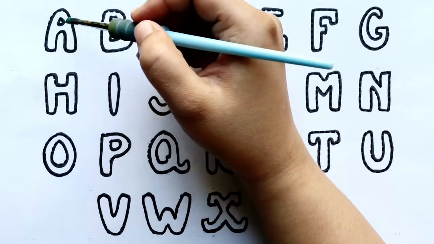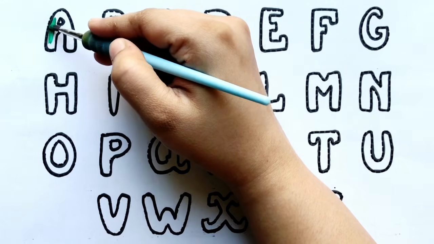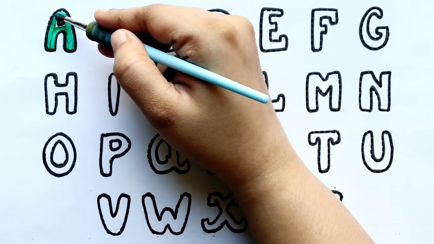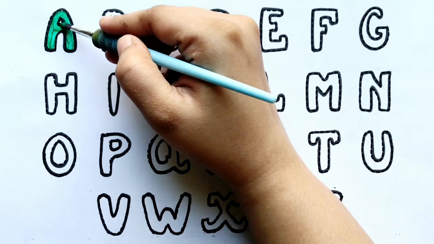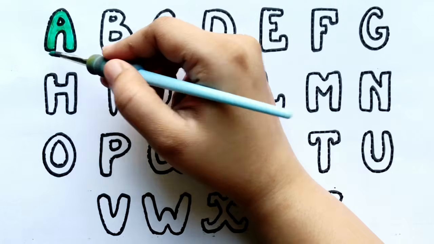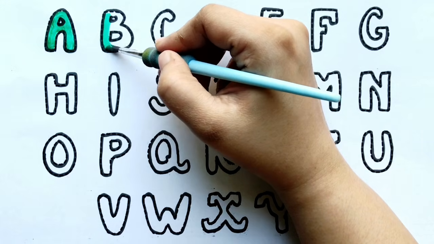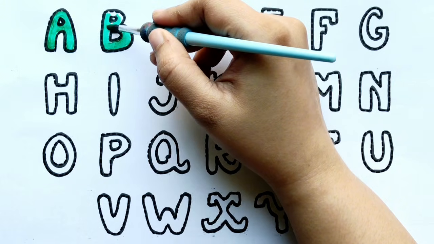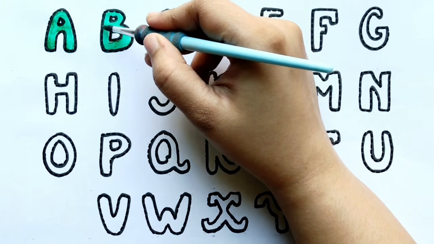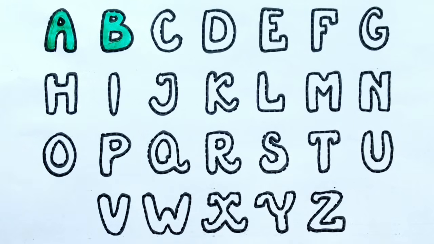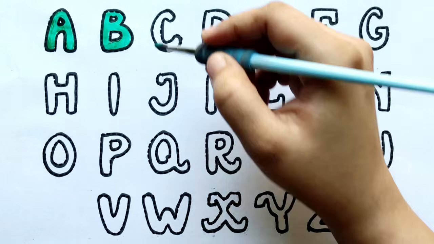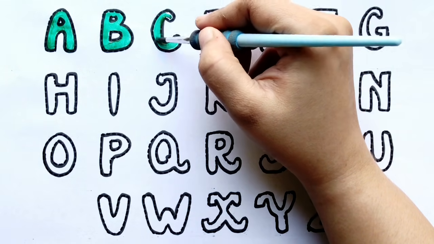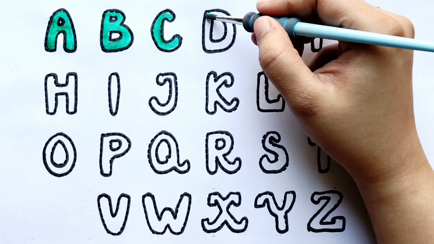Let's paint. Green color, A for apple. B for ball. C for cow. D for dog.